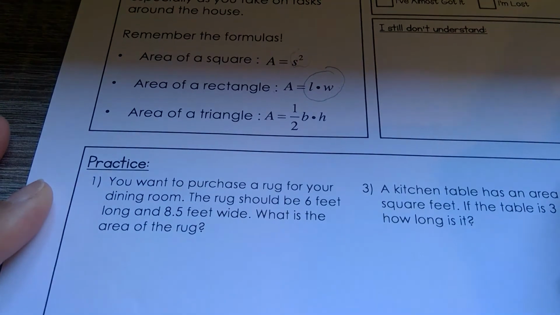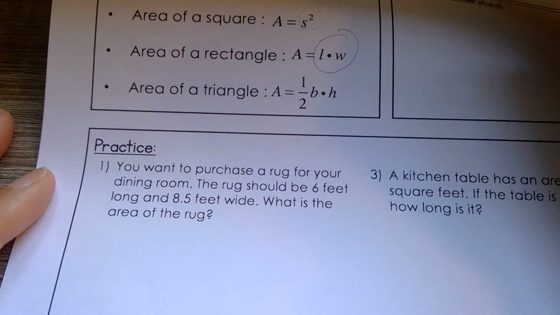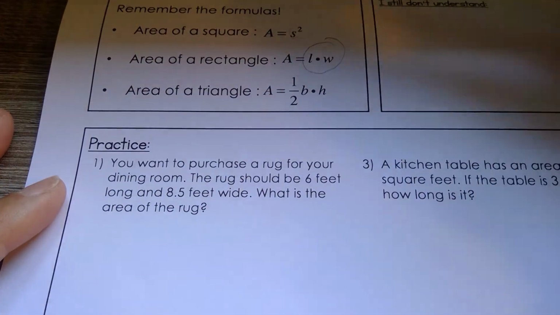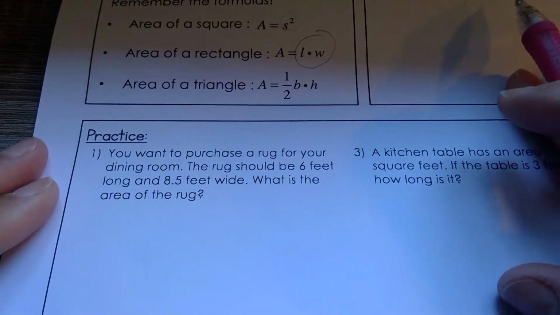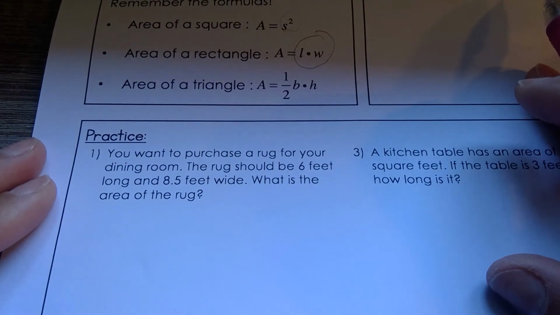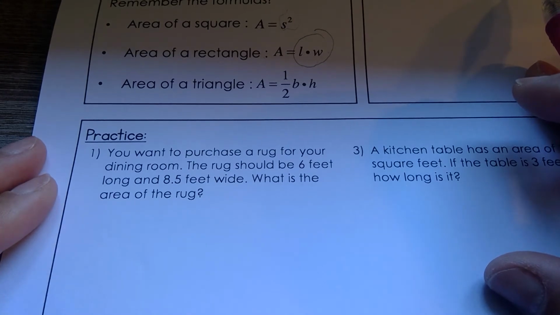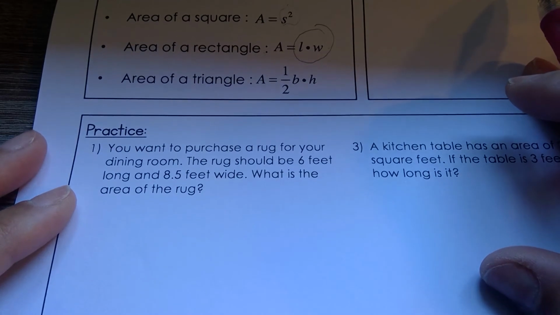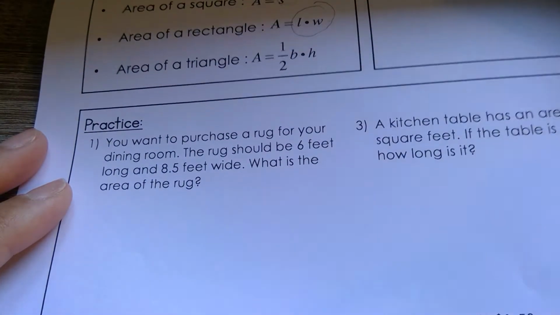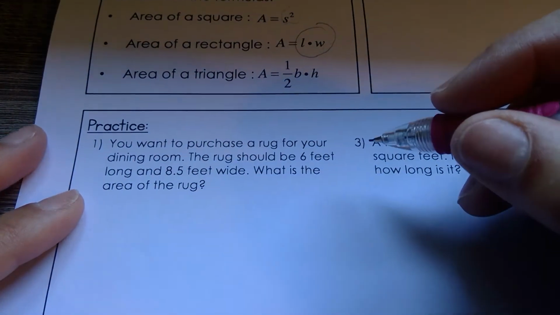Okay, so let's take a look at these and just see what we are going to do if we're actually using this for a practical application, for something that you need to do for your home. Because typically that's what you're looking at to use area. All right. Do you want to purchase a rug for your dining room? The rug should be 6 feet long and 8.5 feet wide. What is the area of the rug? How many square feet do you actually need to cover?